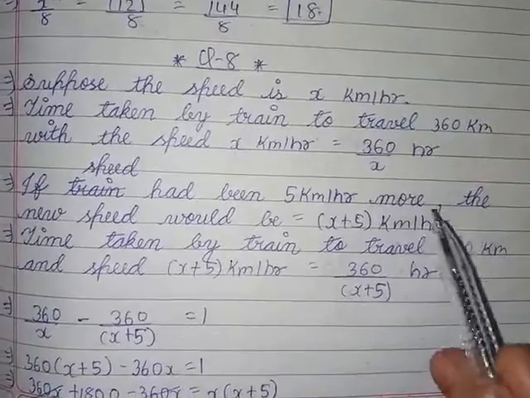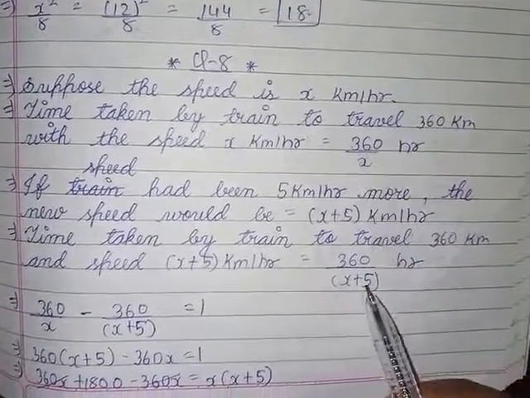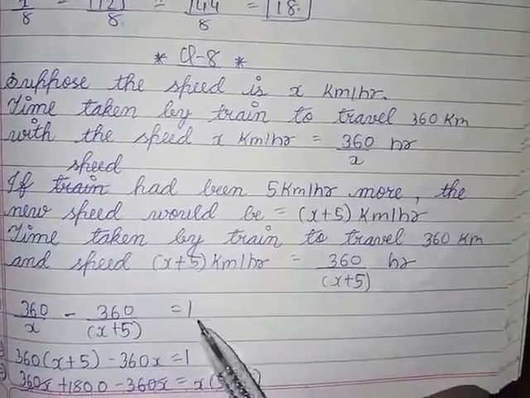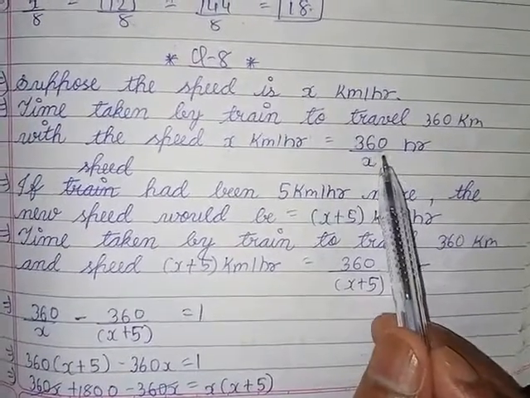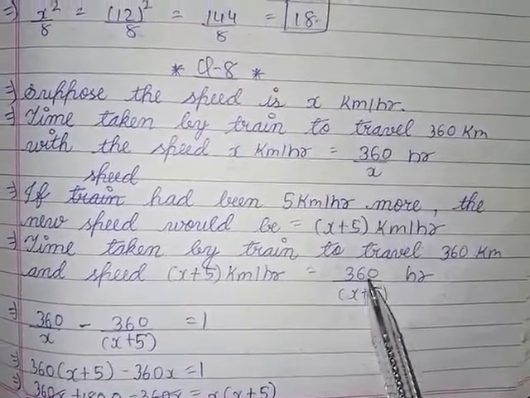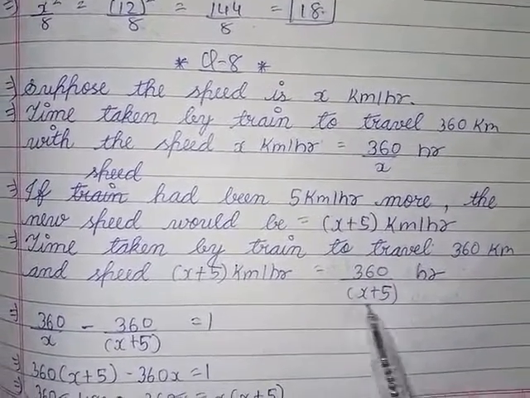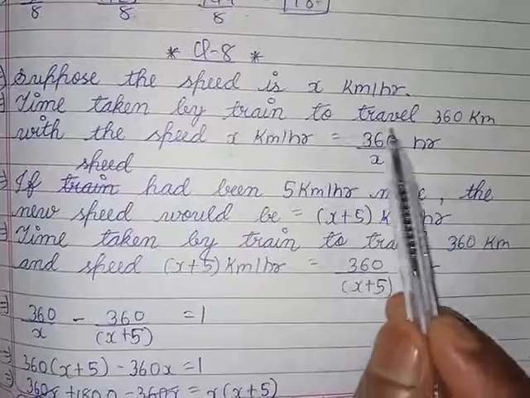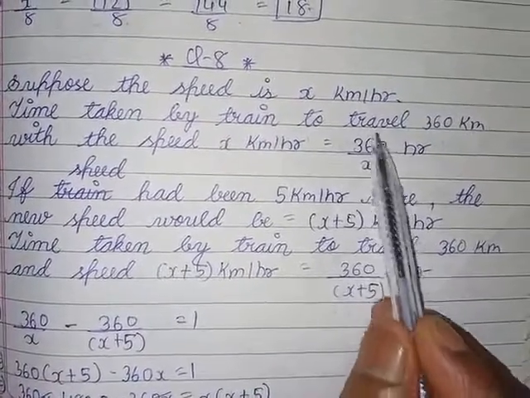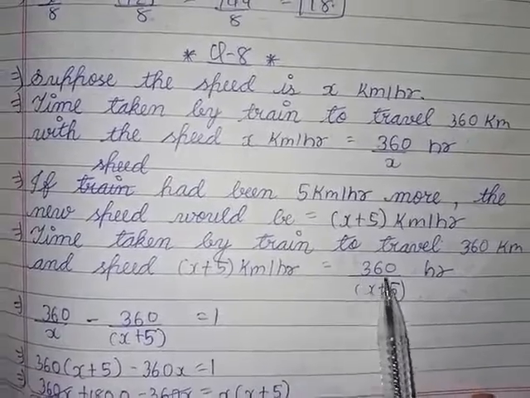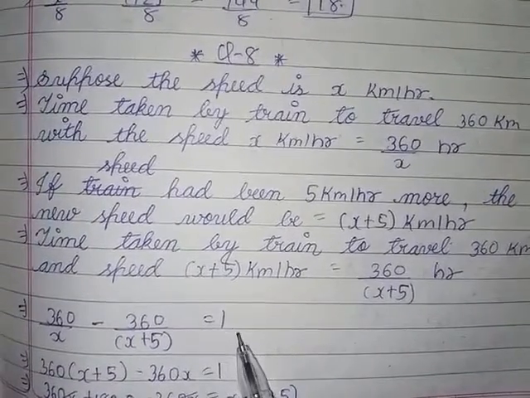Now, the difference means the difference of the timing of these two. So we have to see 360 upon x and 360 upon x plus 5. Which fraction is greater? This one is the greater fraction. So we keep 360 upon x minus 360 upon x plus 5 is equal to 1.